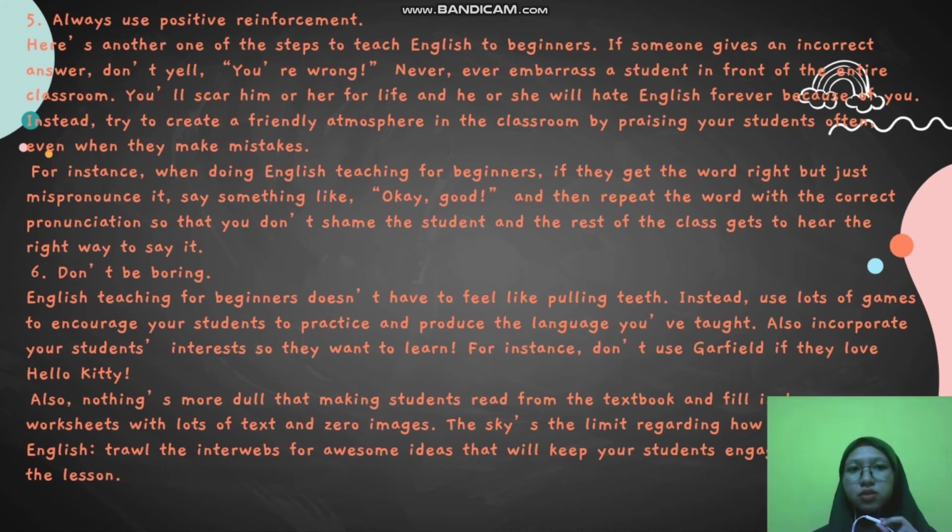Instead, try to create a friendly atmosphere in the classroom by praising your students often even when they make mistakes. For instance, if they get the word right but just mispronounce it, say something like, okay, good, and then repeat the word with the correct pronunciation so that you don't shame the students and the rest of the class gets to hear the right way to say it.